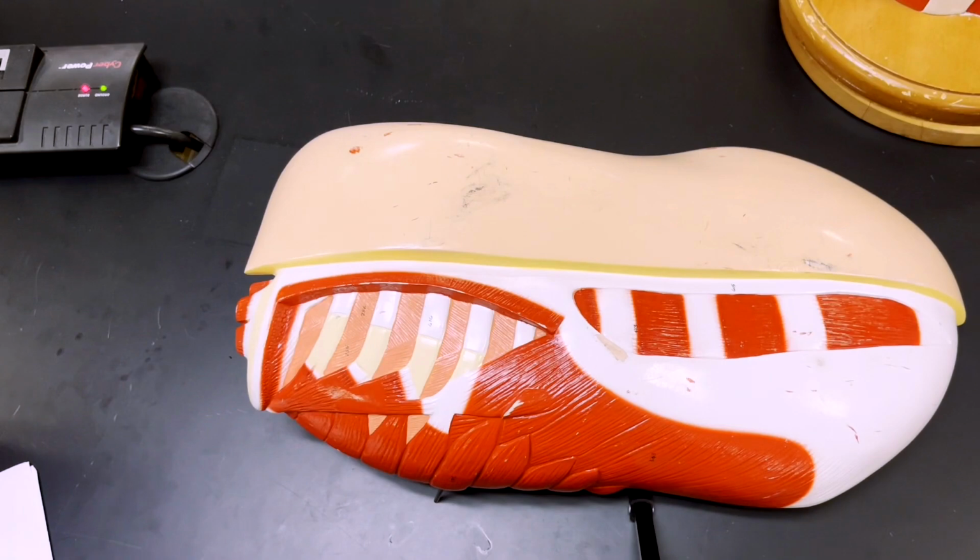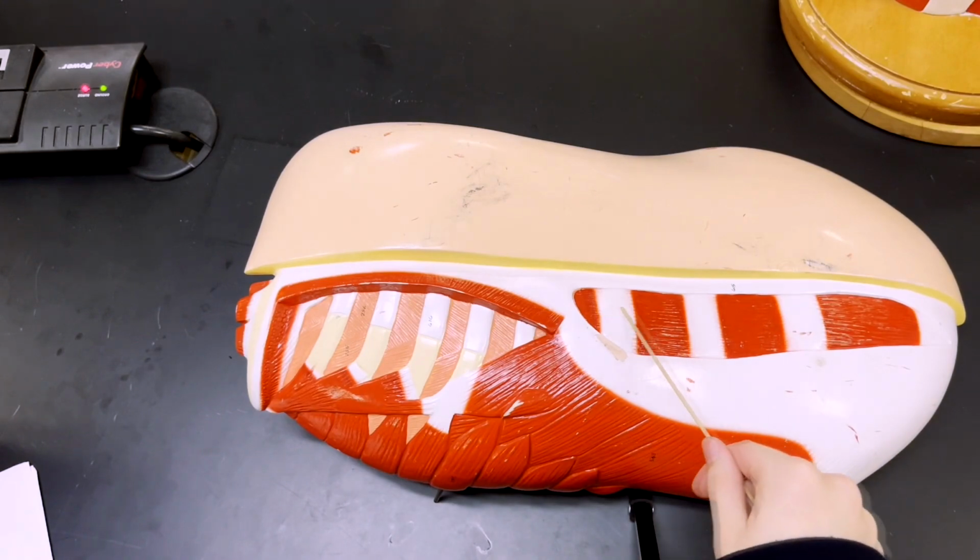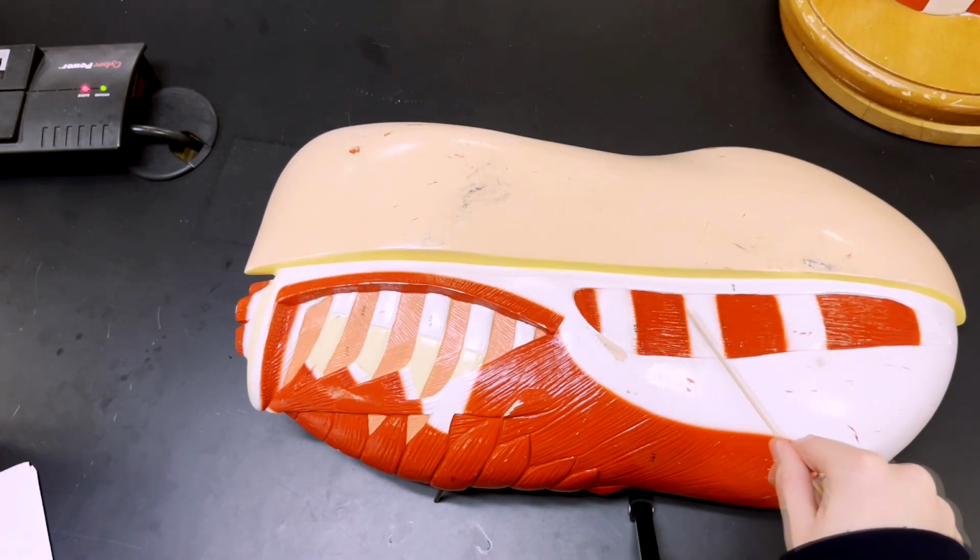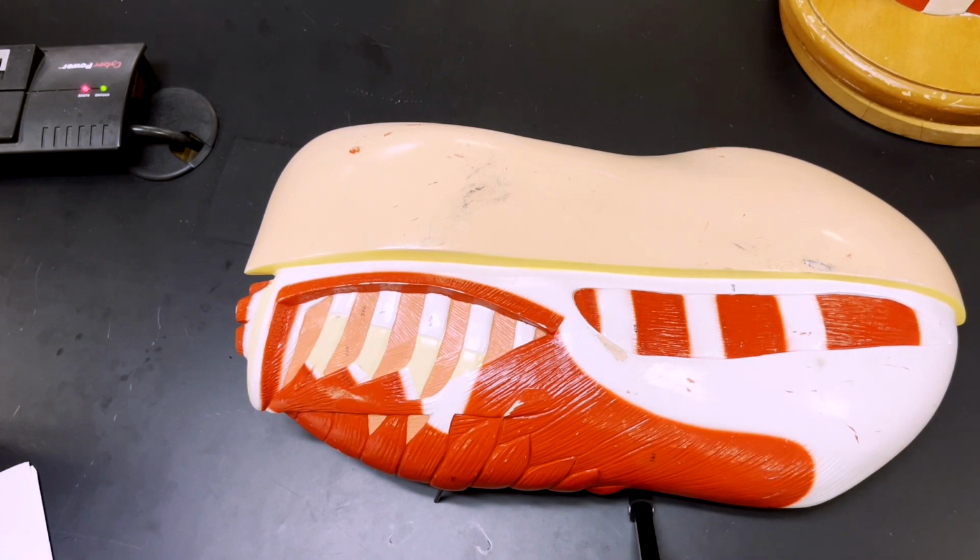All right, zooming back out, we can also see this right here. That's going to be our rectus abdominis. The rectus abdominis functions to flex the waist, as in a sit-up. And then we also have these muscles right here. This is going to be our external oblique. And the function of the external oblique is going to be to compress the abdomen and rotate the trunk.